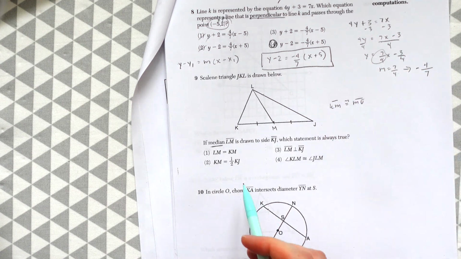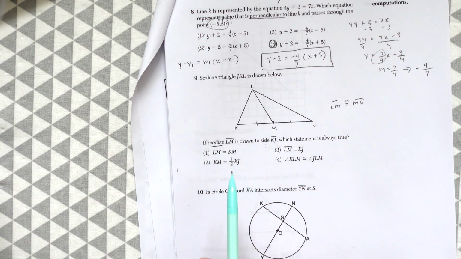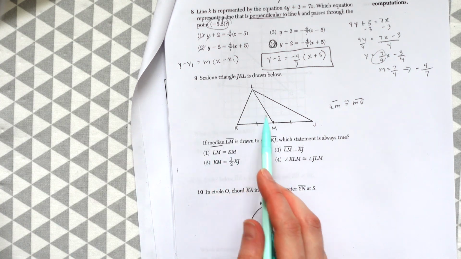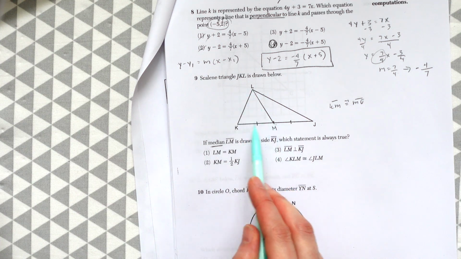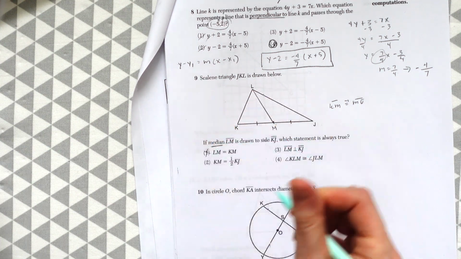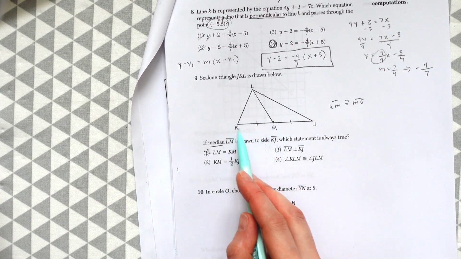If you look at this, you see that there isn't something exactly that says that. So this question could be a little confusing at first. So let's look at each one and go through what makes sense. So the first choice, LM is equal to KM. That doesn't make sense. No. Number 2, KM is half of KJ.